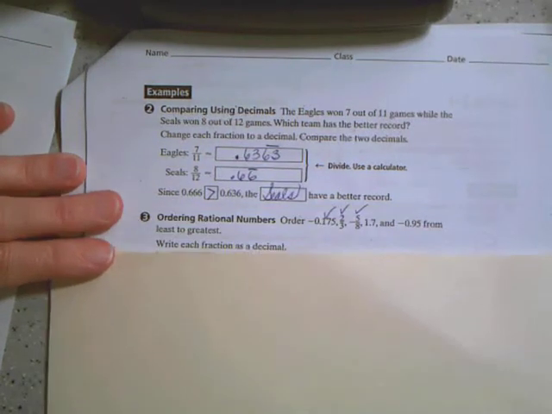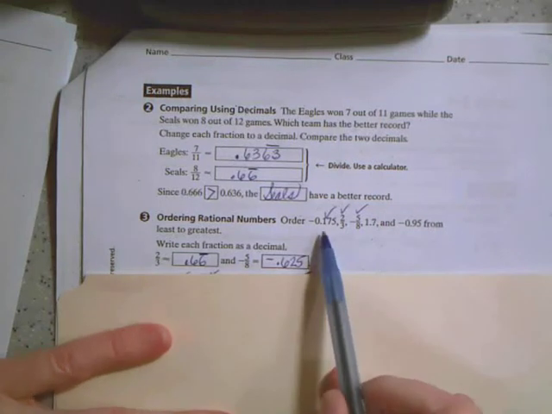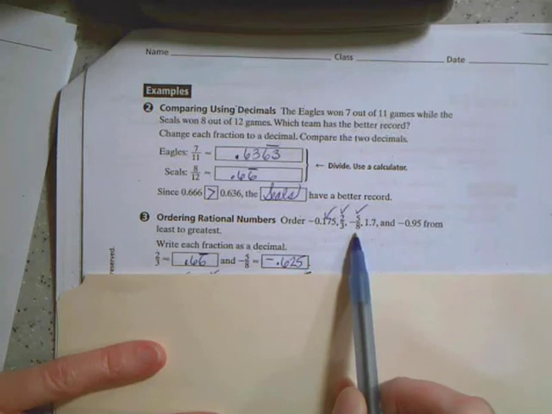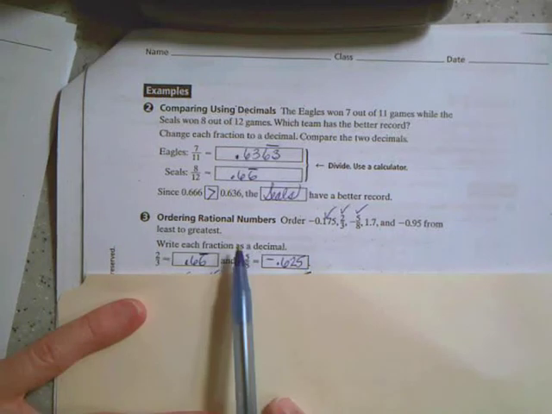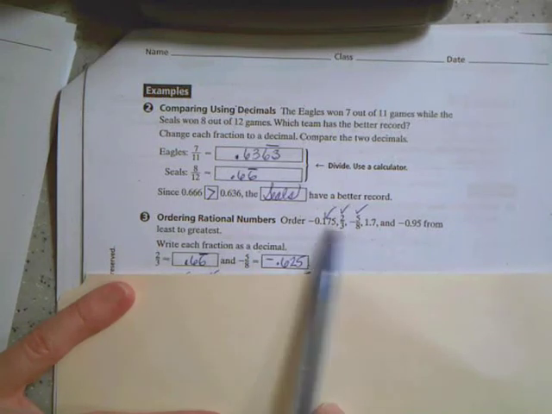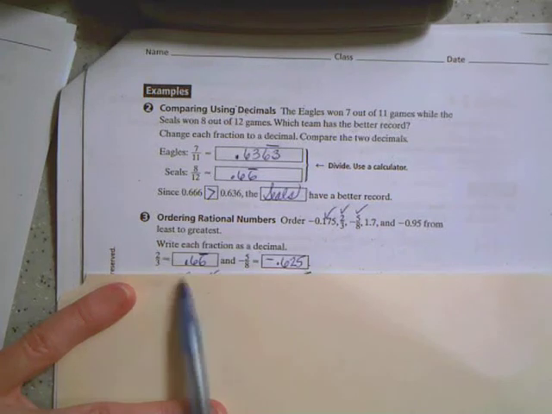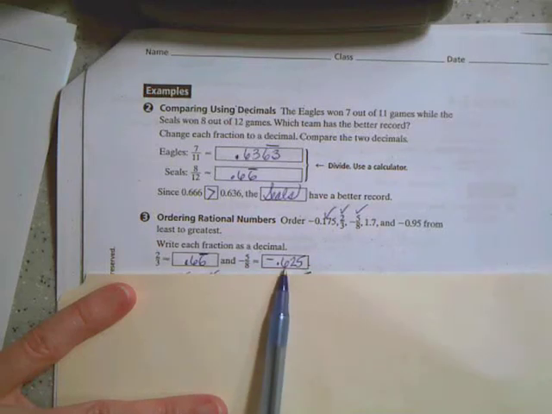Okay. Another thing we can do with this is ordering rational numbers by using the number line. Okay, so we have negative 0.175, 2/3, negative 5/8, 1.7, and negative 0.95. We want to order them from least to greatest. Okay, so we have 3 decimals and 2 fractions. So what we'll do is we'll change the fractions into decimals. It's probably the most efficient way to do this most of the time. 2/3 gives you the 0.6 repeating. Negative 5/8 is negative 0.625.